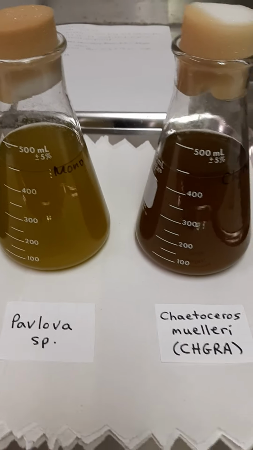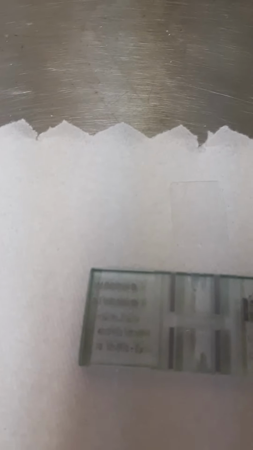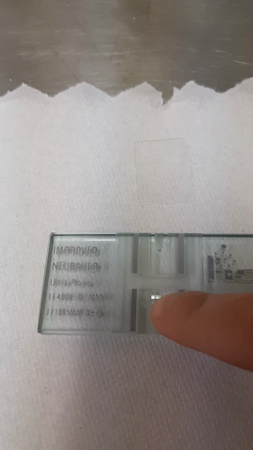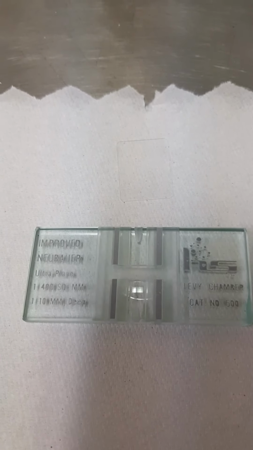So what we normally do then, when we get all of our algae, we take a sample and we use a special slide called a hemocytometer to look at your algae through a microscope. So you just put your sample on the little wells right here and here, and you use this cover slip to put over the sample. Then you're able to look at it through the microscope.